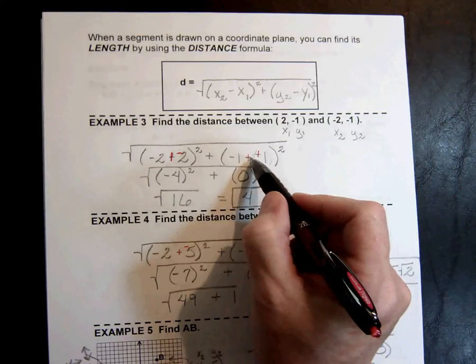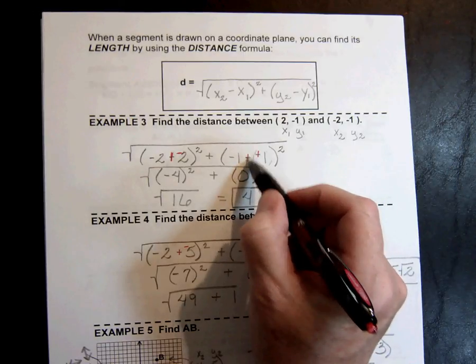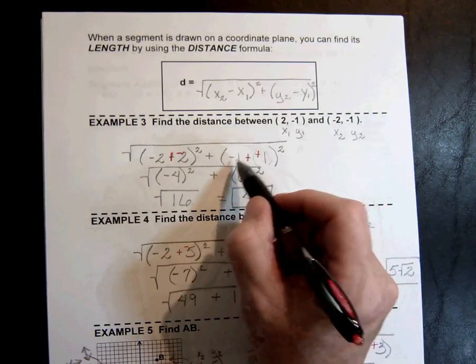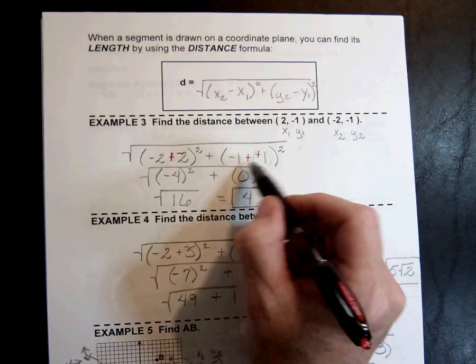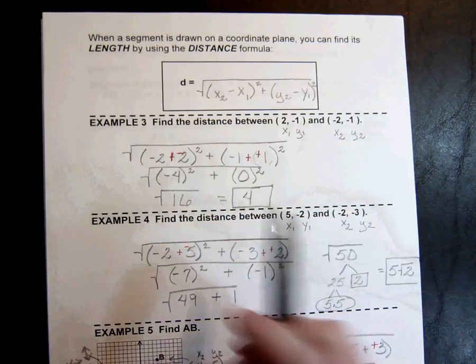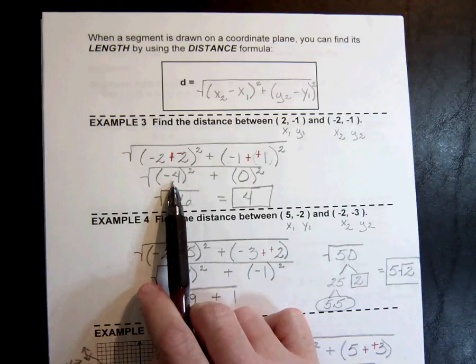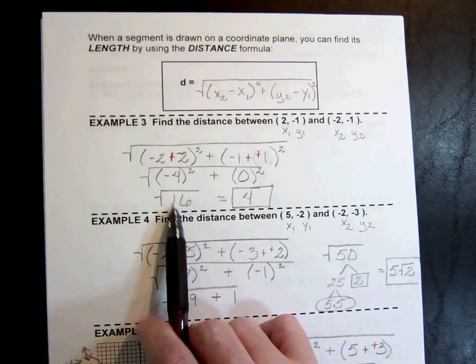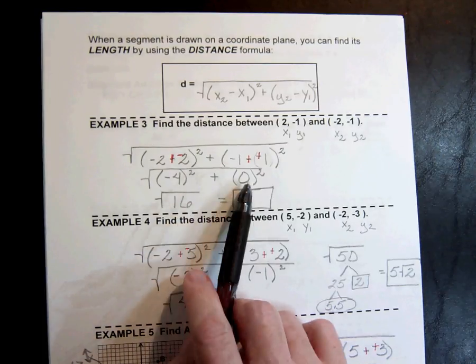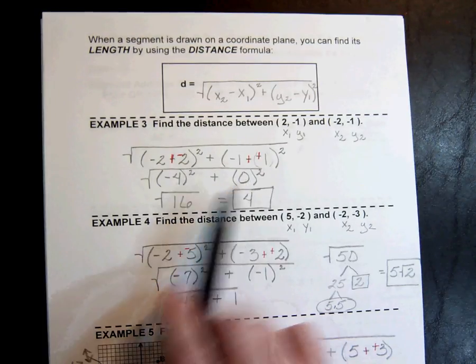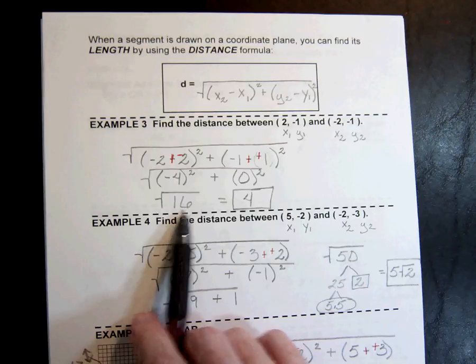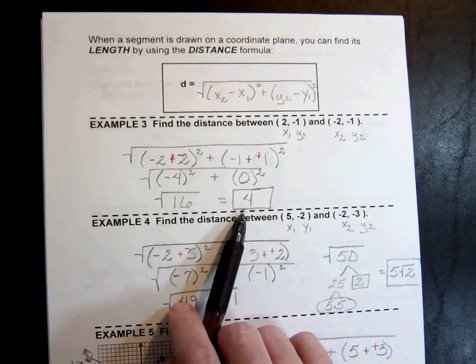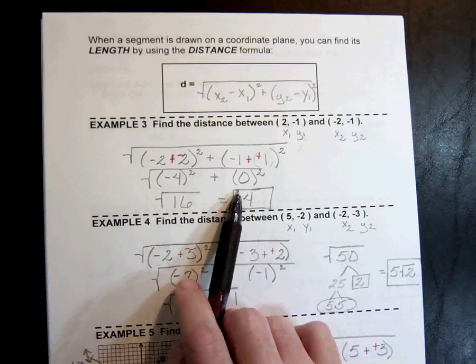A minus and a minus becomes positive. That cancels out. You're at negative 1, you add 1, it becomes 0. We're still taking the square of the number, so it's important to remember that negative 4 squared is positive 16. 0 squared, of course, is just 0, so you're just dealing with the square root of 16, which is positive 4. And so I'm boxing the answer.